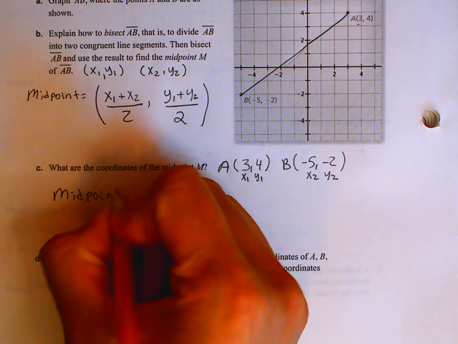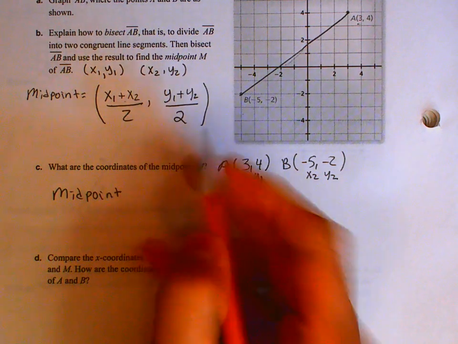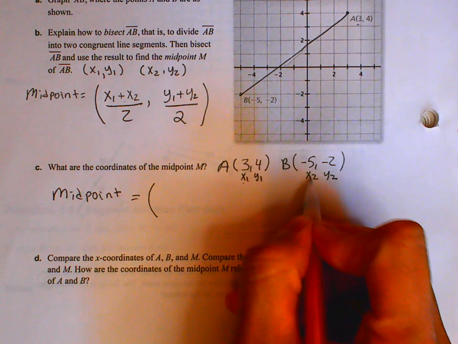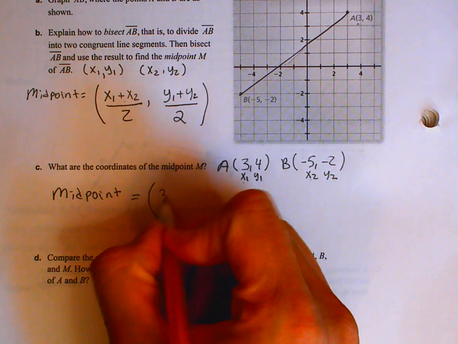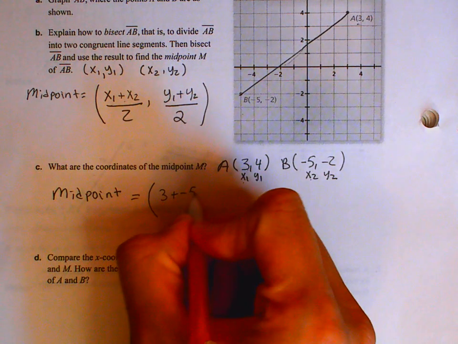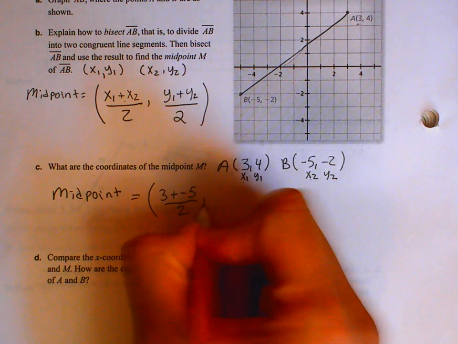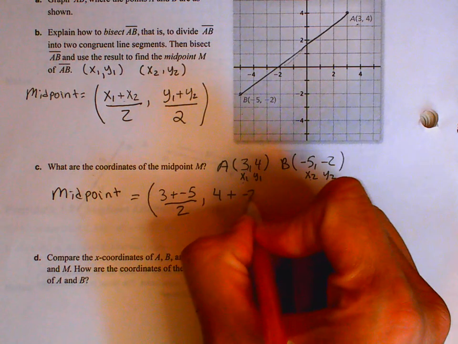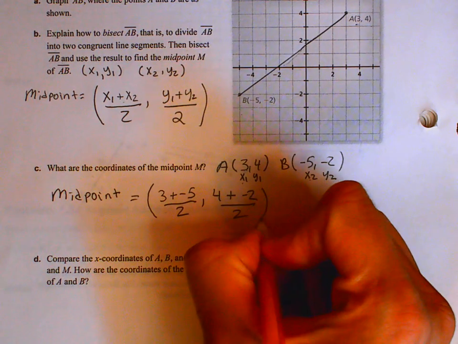So let's go ahead and find the midpoint. Now, looking at the equation above, you have x1 plus x2. So x1, that's 3, x2, that's -5. So you have 3 plus -5 divided by 2, and 4 plus -2 all divided by 2.